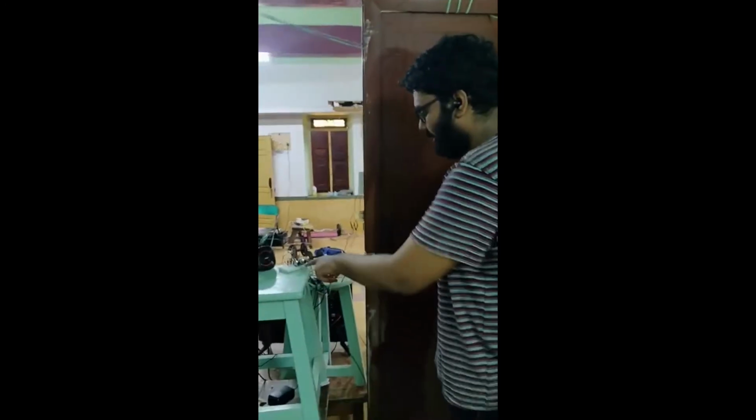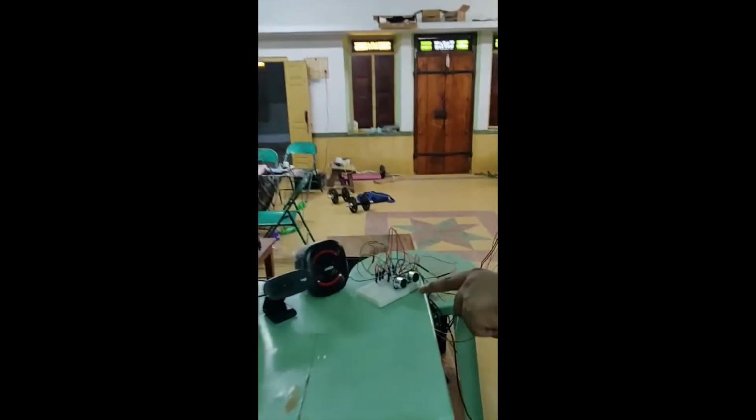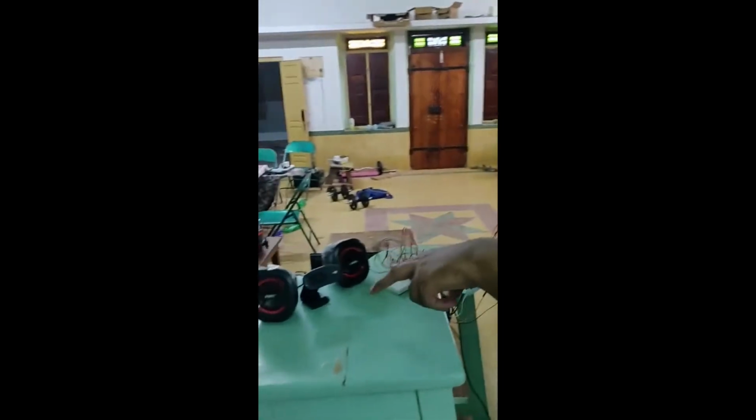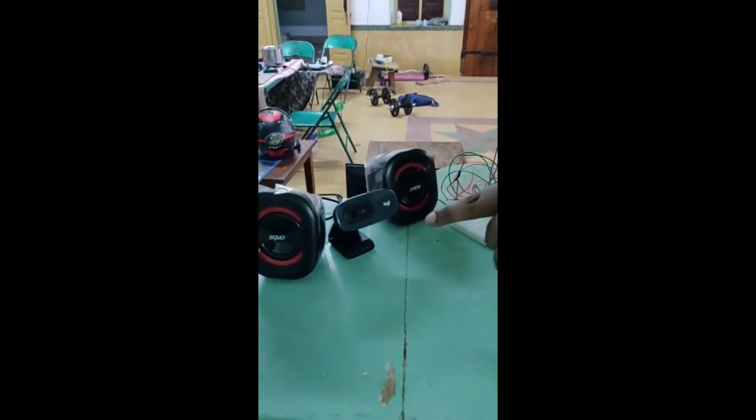So here we have connected an ultrasonic sensor. This ultrasonic sensor will basically measure the distance between the object, and we have speakers and one camera which will be monitoring.